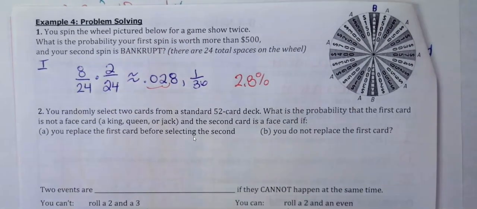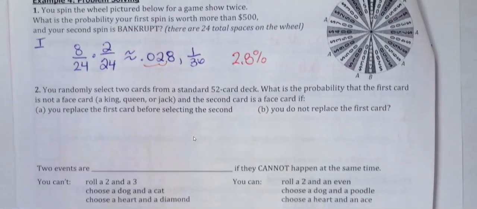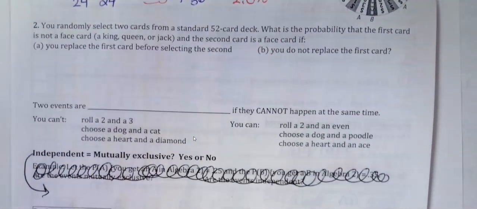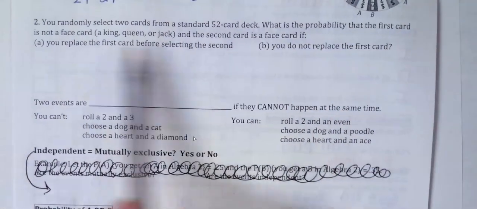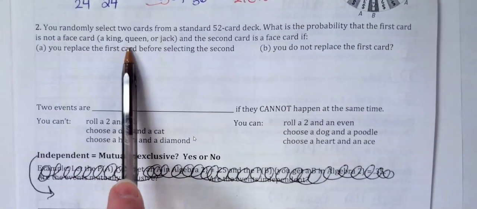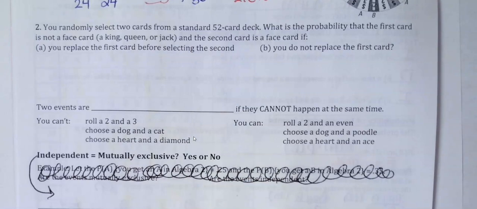Okay, now my second question is going to deal with a deck of cards. So just a normal deck of cards, a 52 card deck, no jokers, anything like that, nothing weird. It says you randomly select 2 cards from a standard deck. What's the probability the first card is not a face card and the second card is a face card?